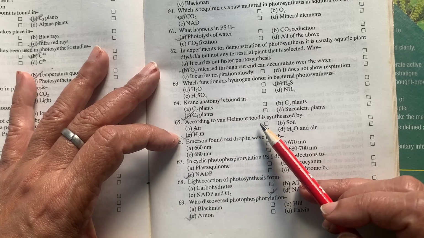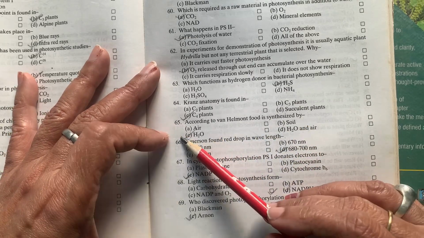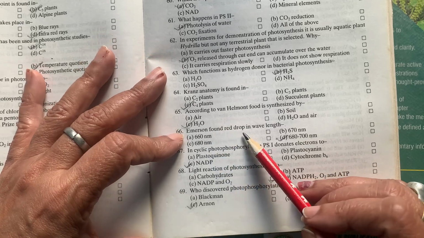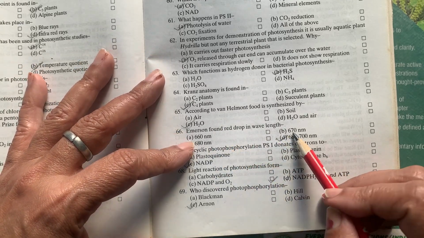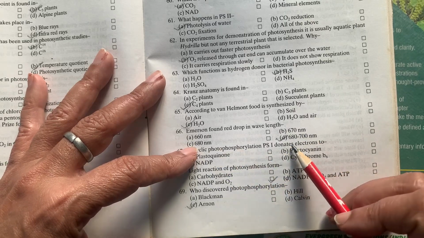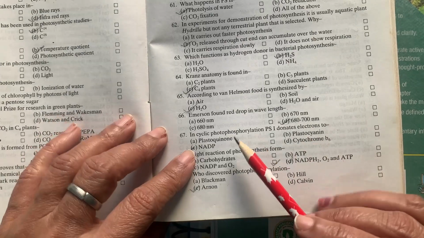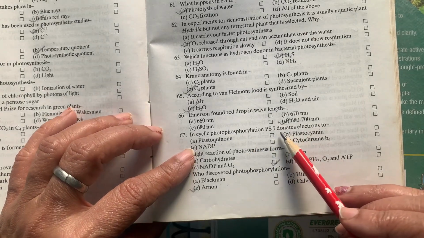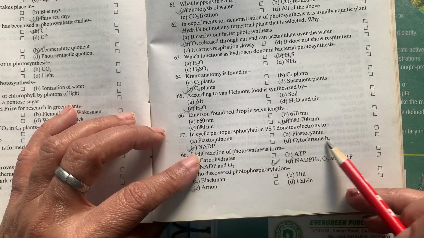According to van Niel, food is synthesized by air, soil, S2 and air, or H2O? It is by H2O. Emerson found the red drop in wavelength 660 nanometers, 670, 680, or 680 to 700 nanometers. In cyclic photophosphorylation, PS1 donates electrons to plastoquinone, plastocyanin, NADP, or cytochrome b6?